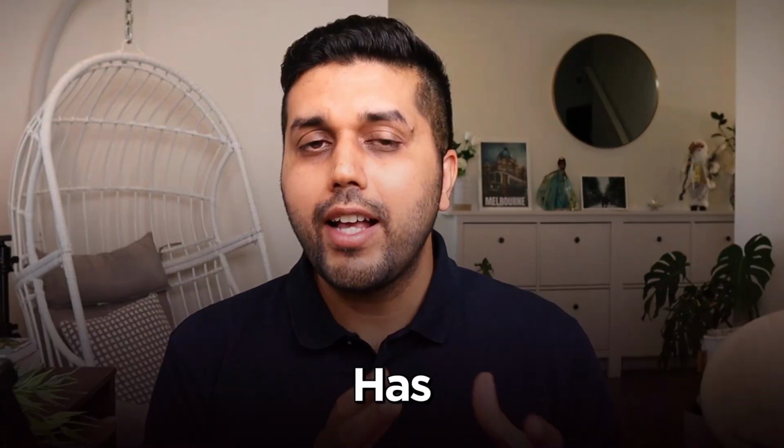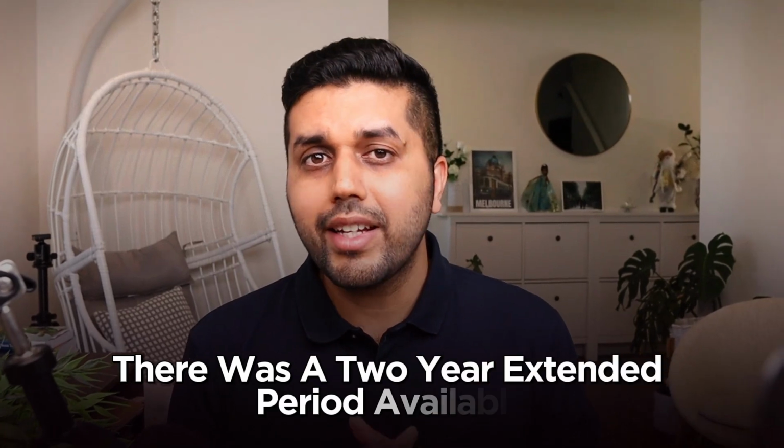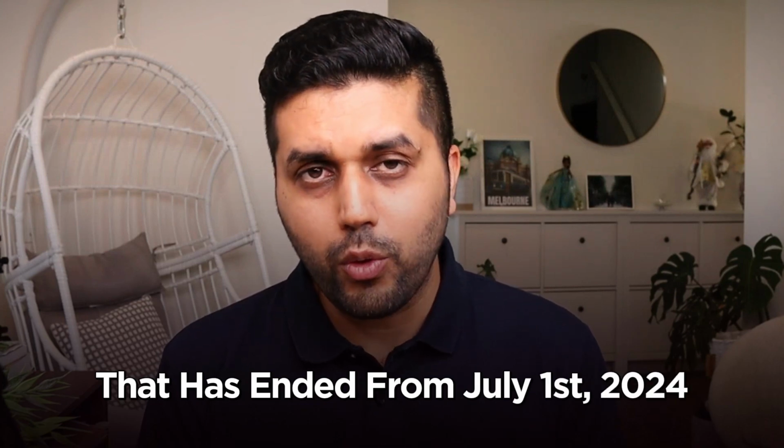And the age, which was quite a debatable issue, has been reduced to 35 years, except if you are doing a masters by research or PhD course, or if you are a Hong Kong or British National Overseas passport holder. For those exempted ones, you can still apply up to the age of 50 years. And previously there was a 2-year extended period available for some selected occupations. That has ended from the 1st of July 2024 as well.